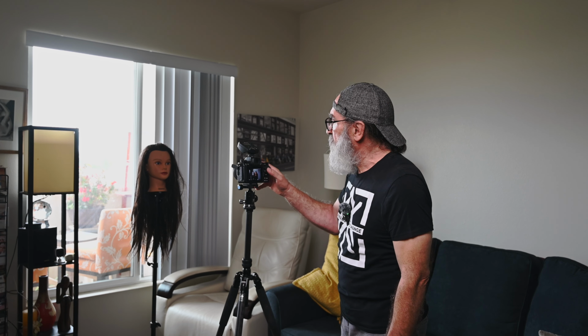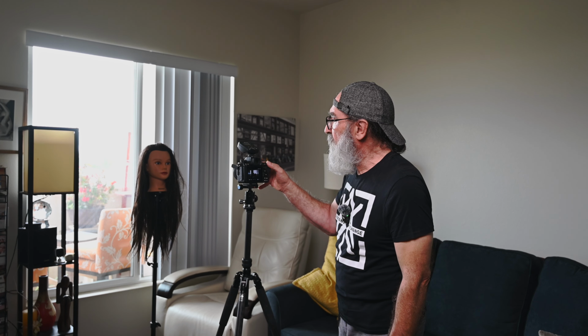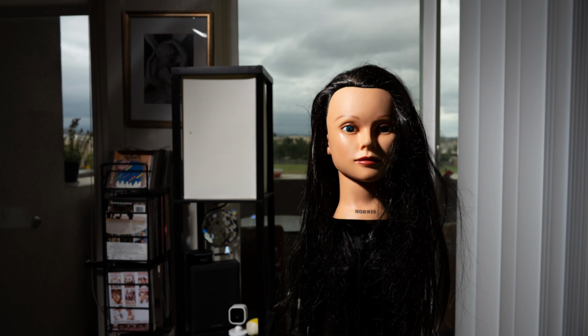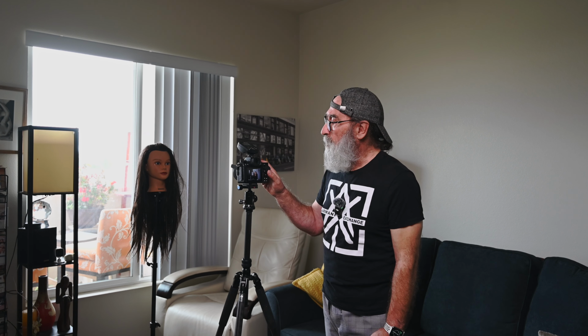So I can see that I get a darker exposure for the ambient light, for the outside. So let's change it to 200. I get a darker ambient light, but the exposure of the doll head is the same.